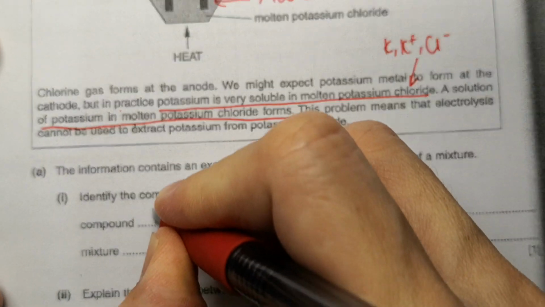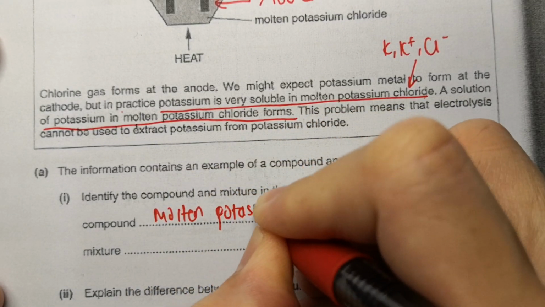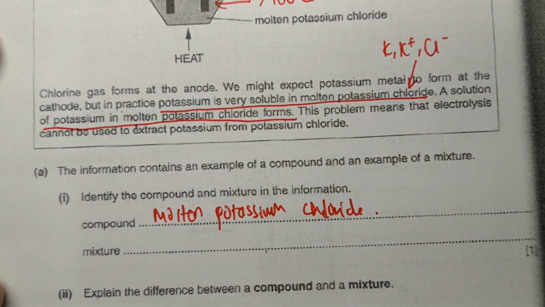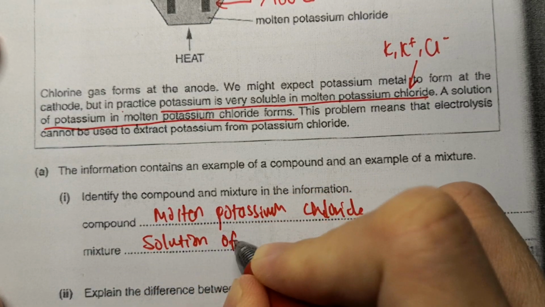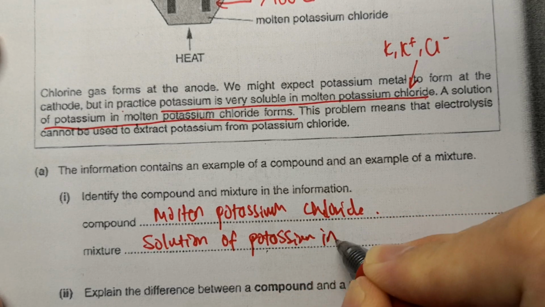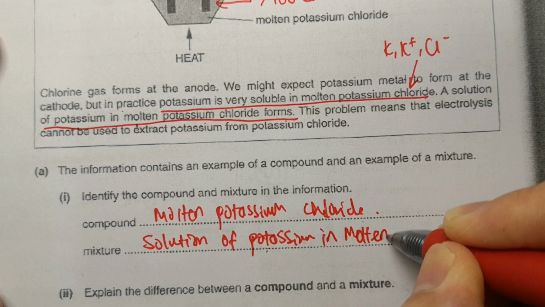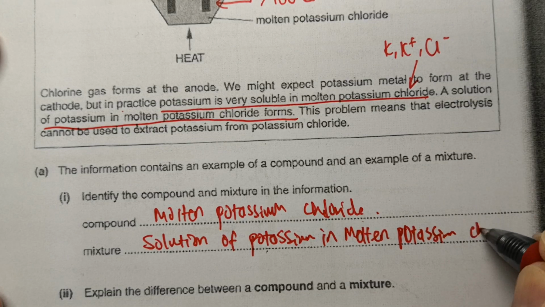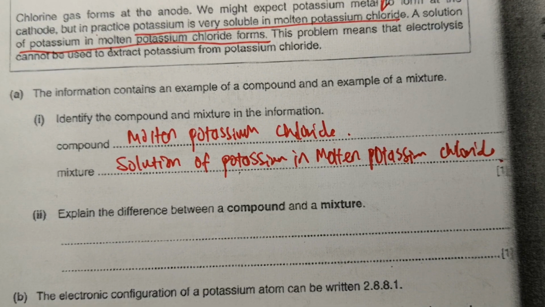So the compound would be molten potassium chloride. And then the mixture would be solution of potassium in molten potassium chloride.